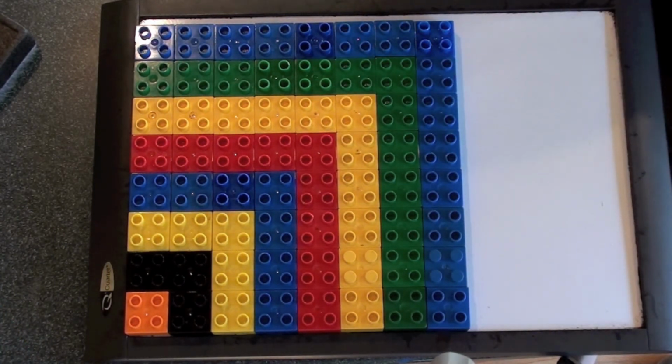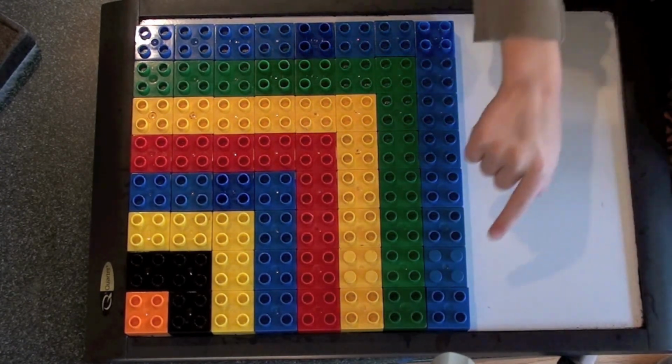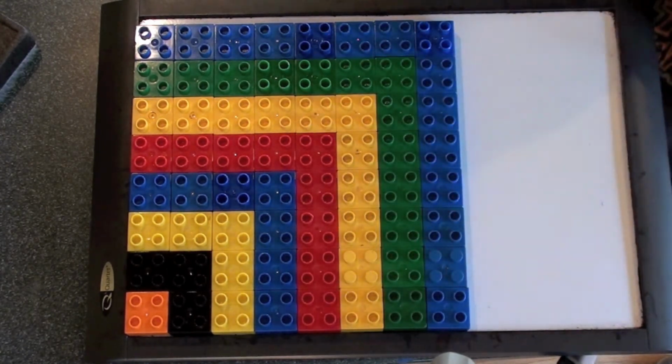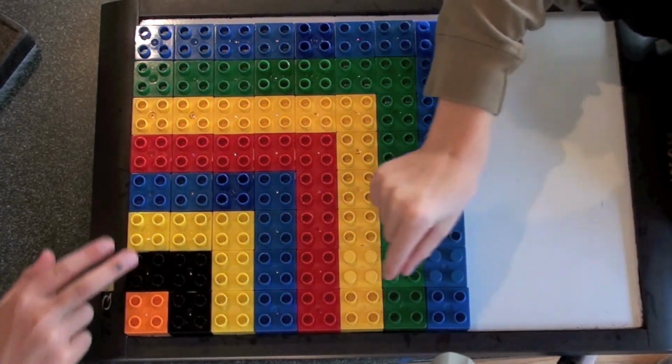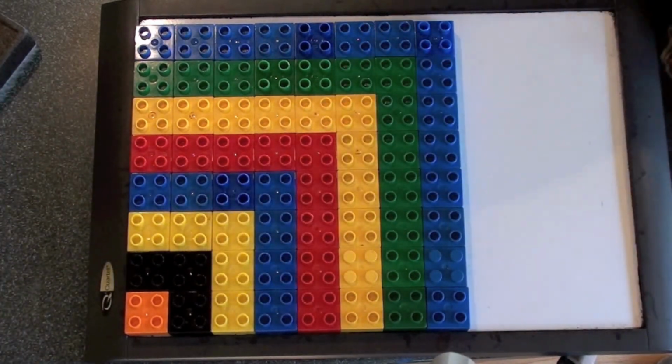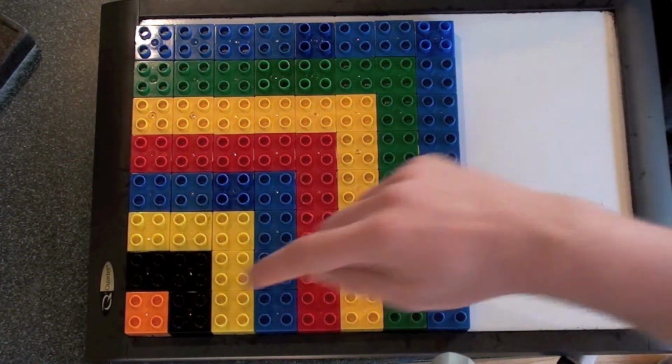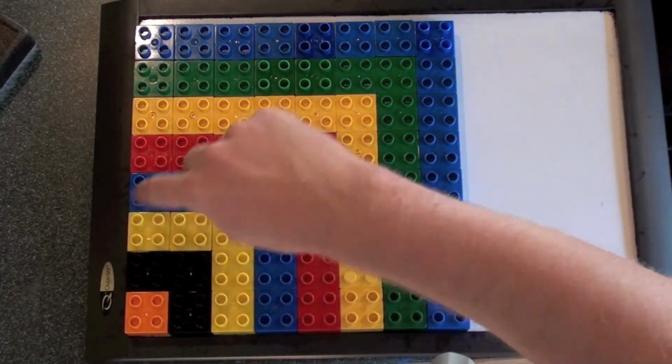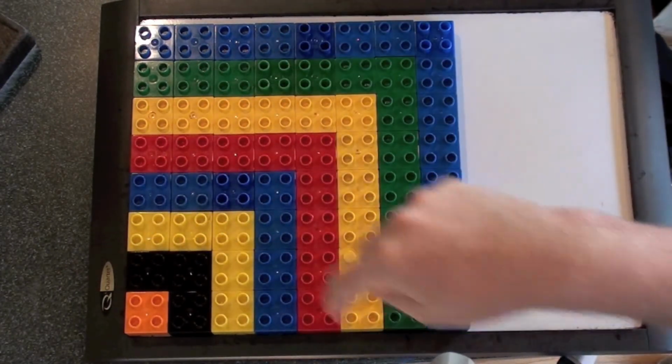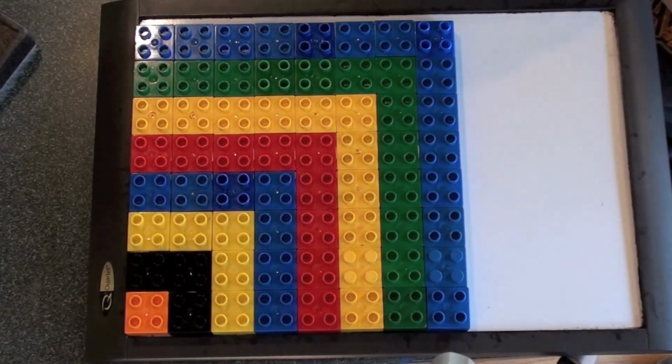Okay, how long is the side of the square? 8. Is it? Let me see. 2, 4, 6, 8. So there's 64 squares there, which is 1 plus 3 plus 5 plus 7 plus 9 plus 11 plus 13 plus 15.